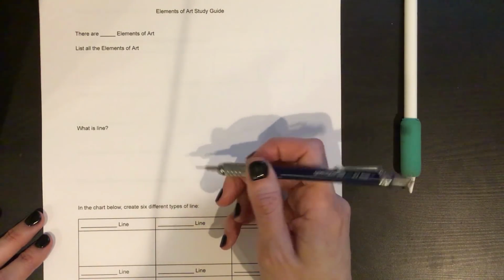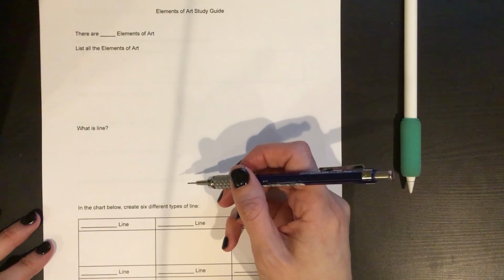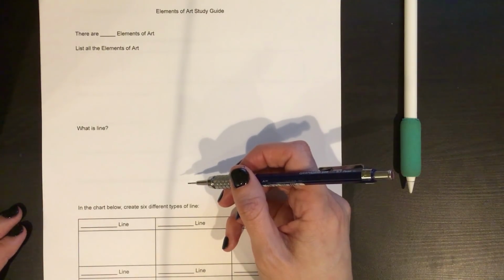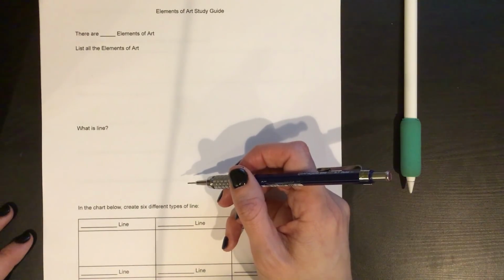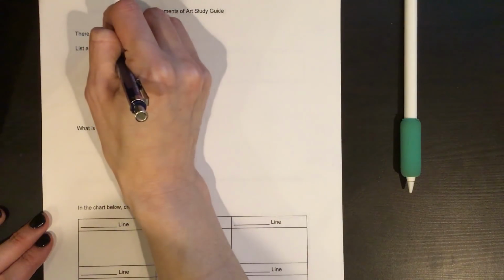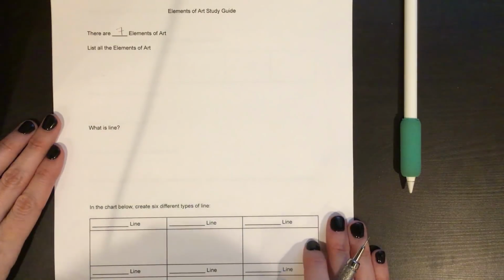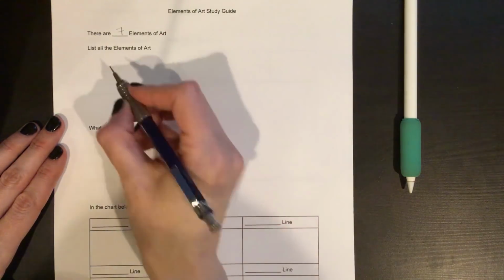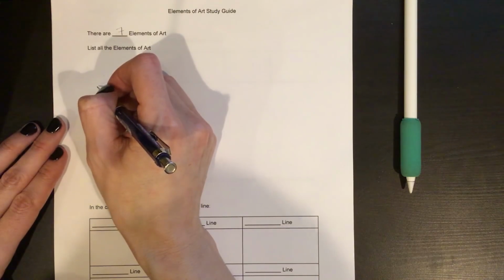So we're going to start first with our elements of art. We went over our elements of art when we were creating our handbook, reviewing the elements and principles on the handout, and then when you created your design for your cube. So there are 7 elements of art. An easy way to remember this is to think of the elements when you're drawing a picture.